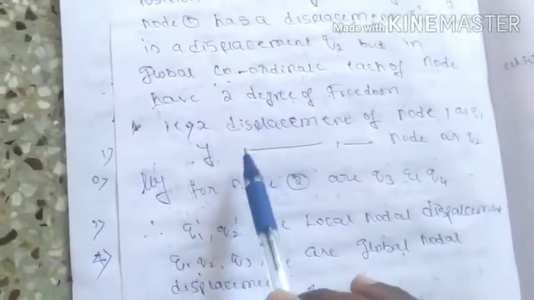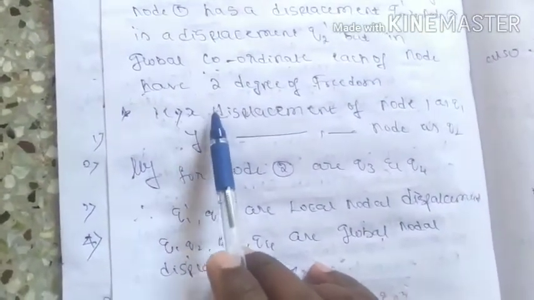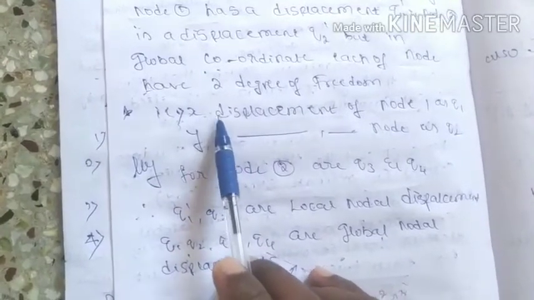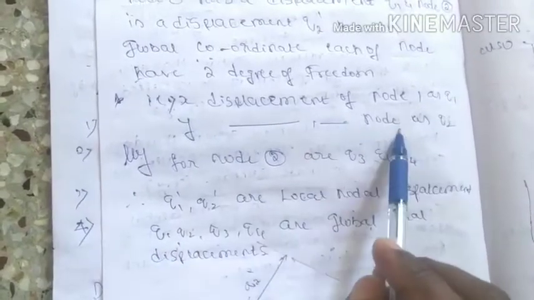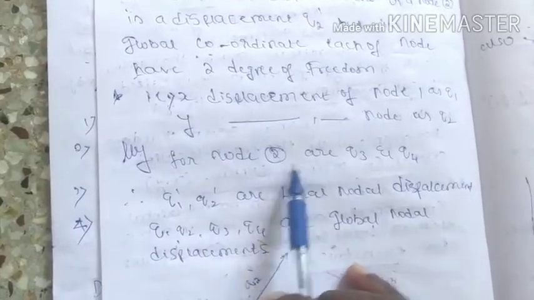That is what he is saying in the next line. That is 2 degrees, each node having 2 degrees of freedom. The x displacement of node 1 is q1, the y displacement of node 1 is q2. Similarly node 2 has q3, q4.